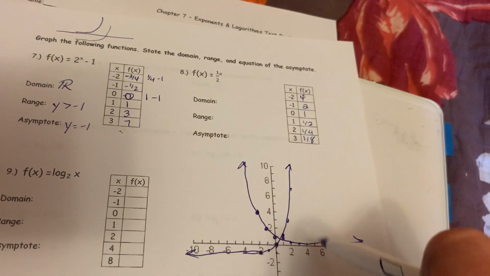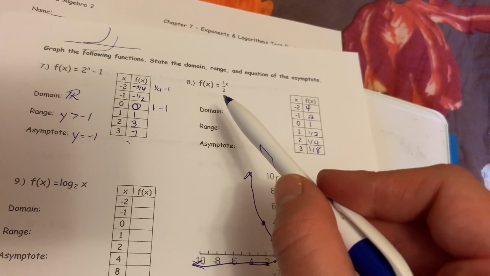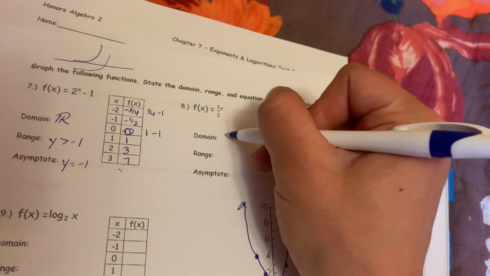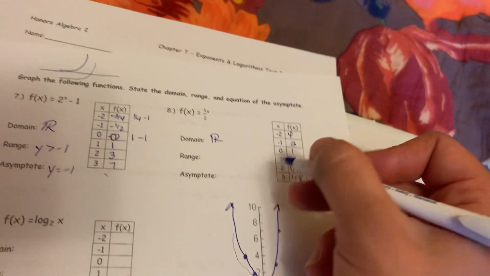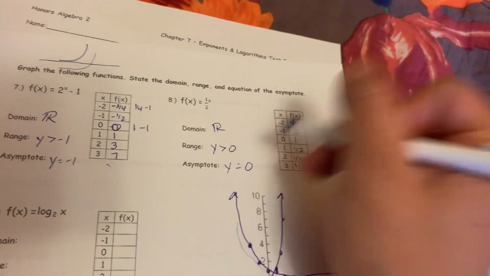So yeah, it just goes the other way because it's decay. Because if you have 1/2, that means you're only keeping half of what you have. The domain is still all real numbers. The range, though, is what it normally is. You can't go below 0. And there's an asymptote there.